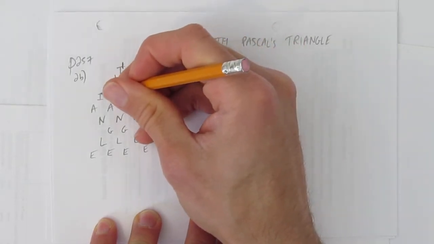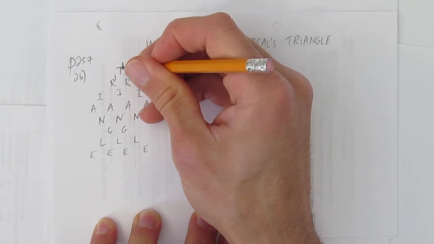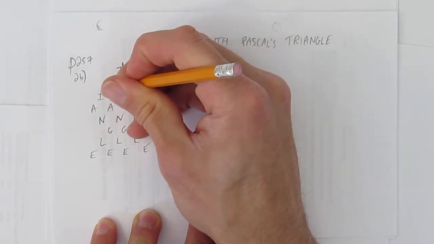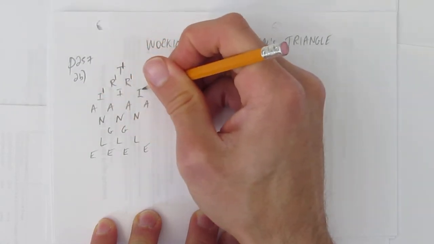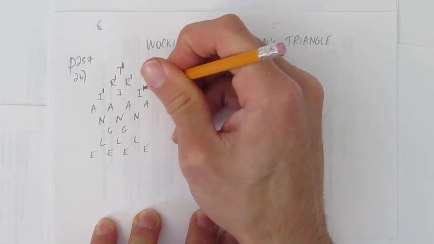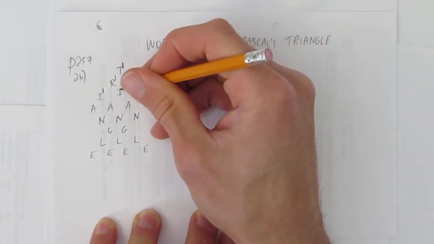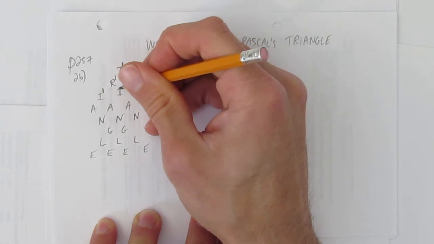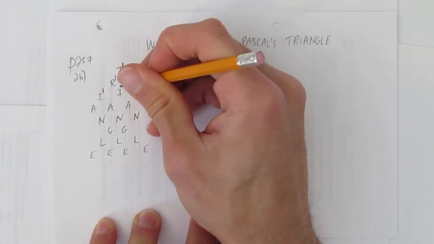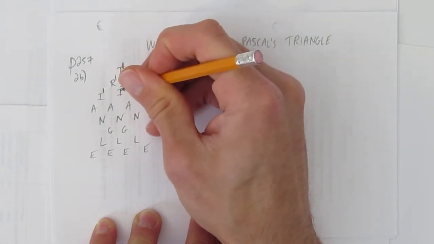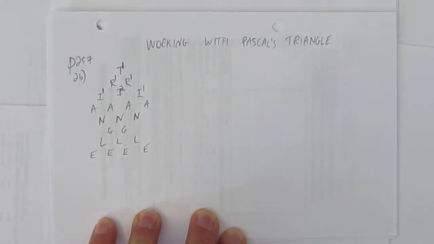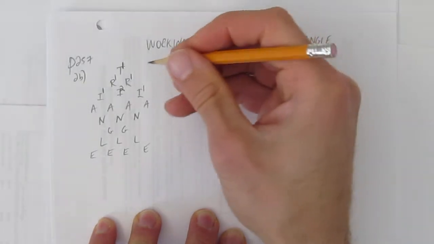Same thing to get to this I on the very left. Your only choice is to go 1, 1. There's one way to get here. And similarly with this I, there's one way to get here. But the I in the middle, you can either go this way or this way, giving two possible choices. And thus what you're doing is essentially Pascal's triangle.